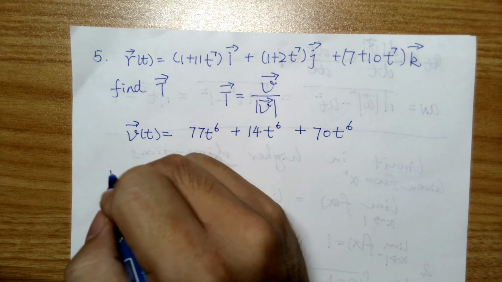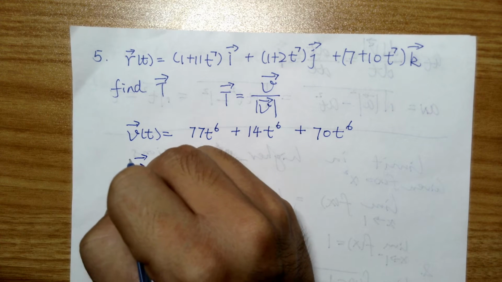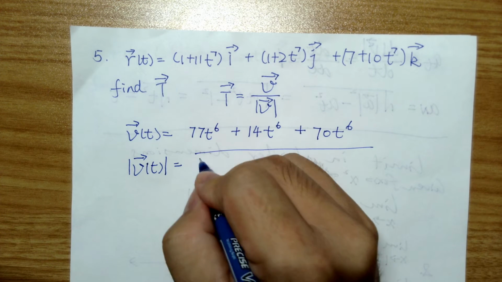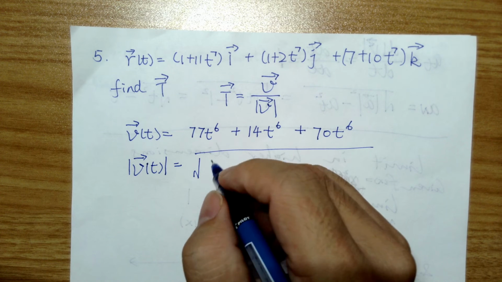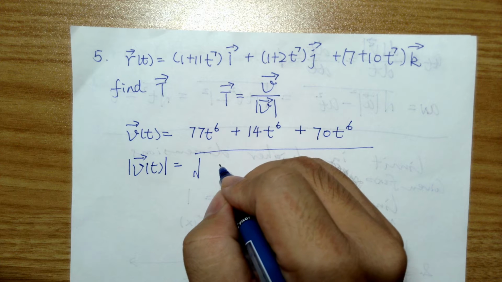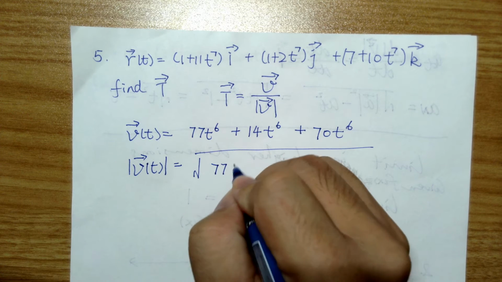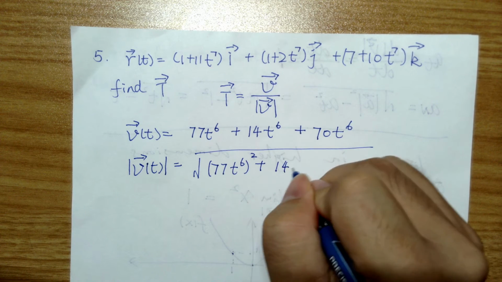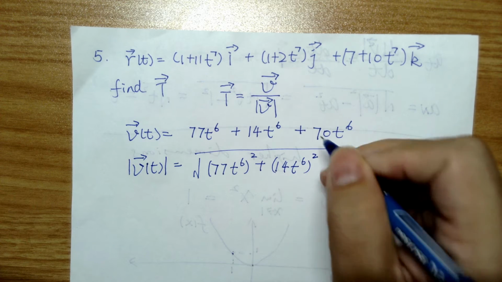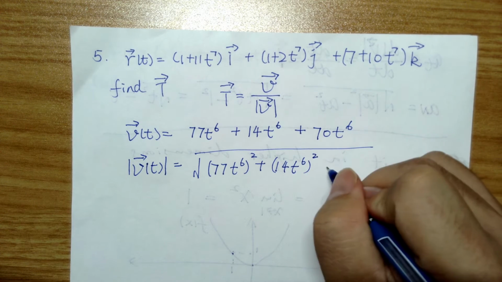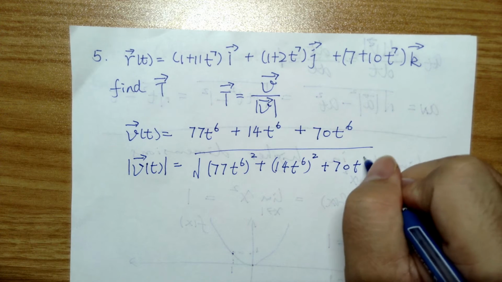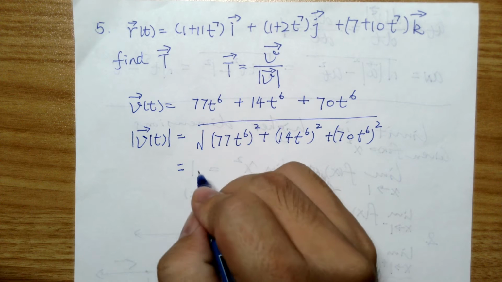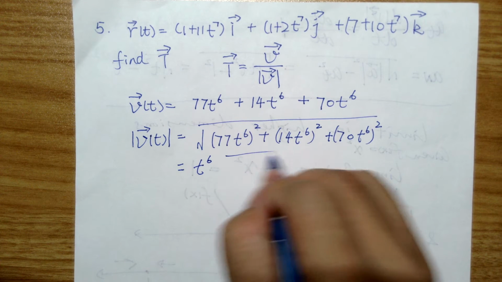And so the magnitude is going to be the square root of 77 squared, then 14 squared, and then plus 70 squared. It's easy to see that we can bring those t to the power 6 to the front.